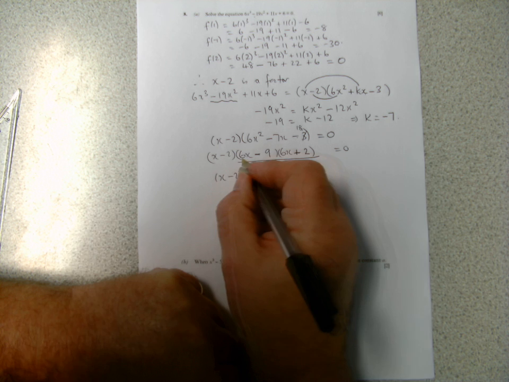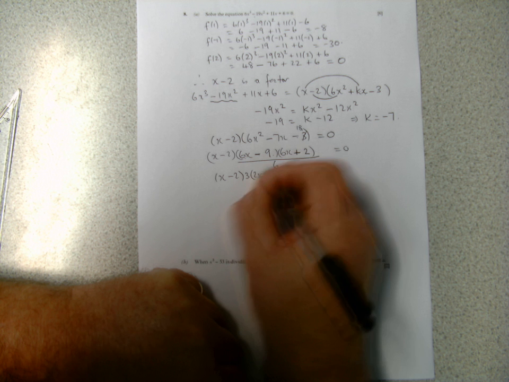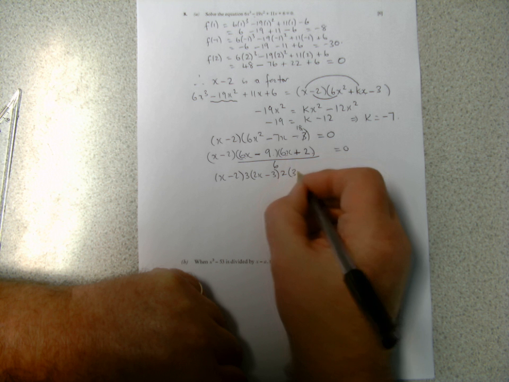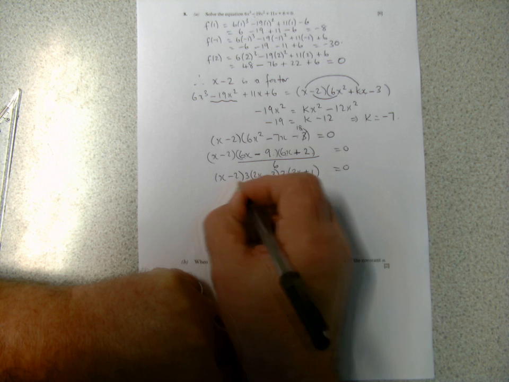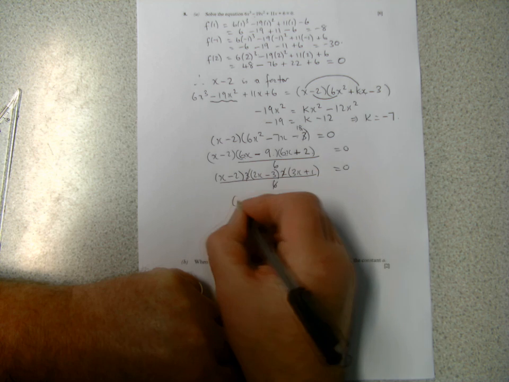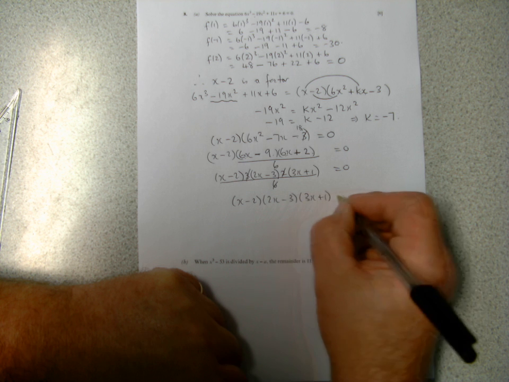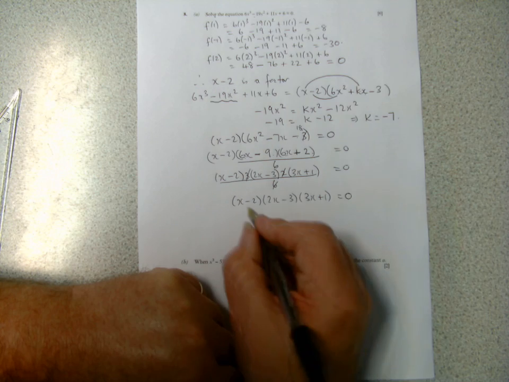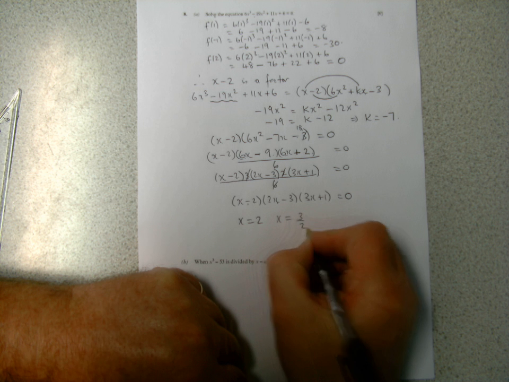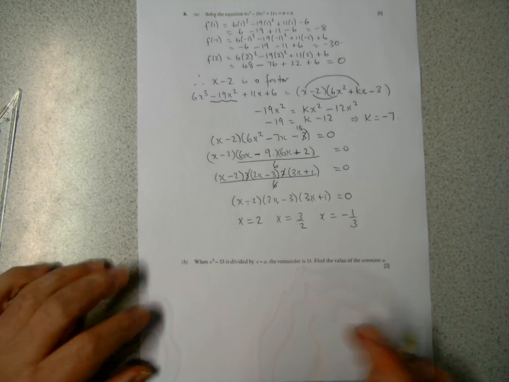So I got a common factor in this bracket of 3. So 3 times 2x minus 3, times 3 is 9. On this bracket I got a common factor of 2, so that's 3x plus 1, all over 6. And 3 twos make 6, so they will cancel out. So this is my factorized equation equals 0. I want to solve it, so I want x values. This bracket will give me x equals 2, this bracket will give me x equals 3 over 2, and this bracket will give me x equals minus 1/3.